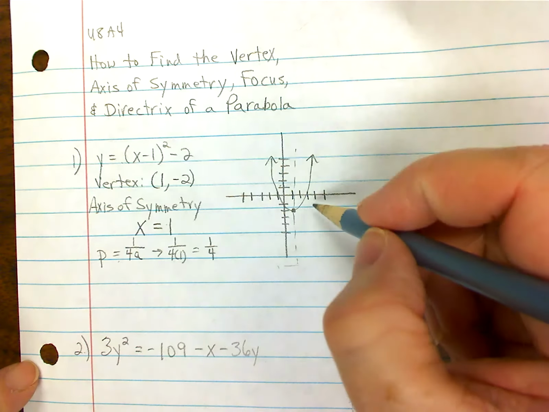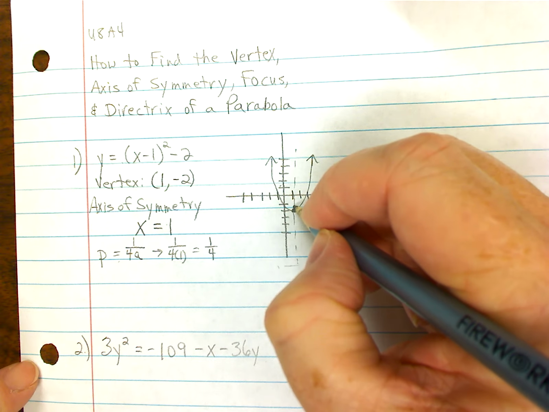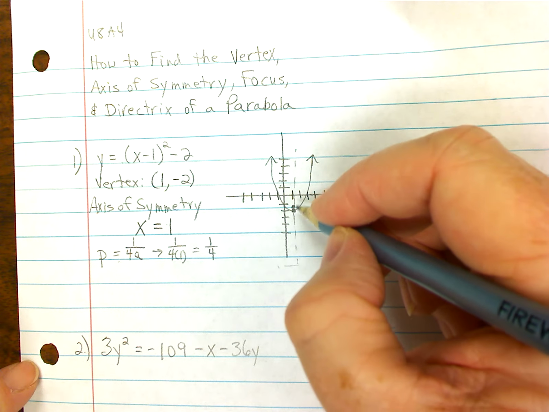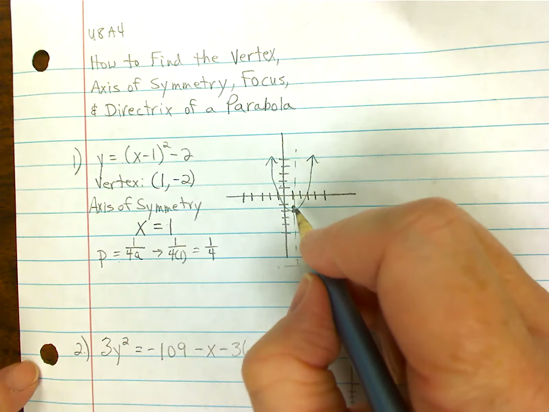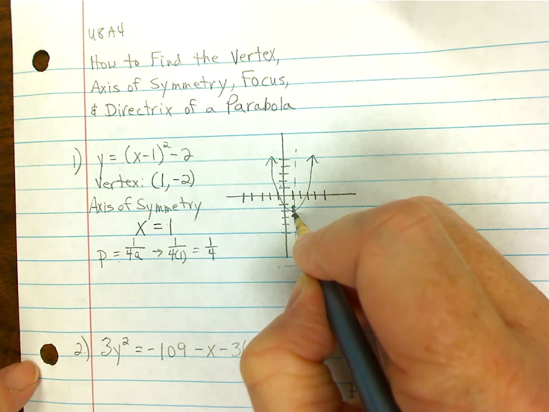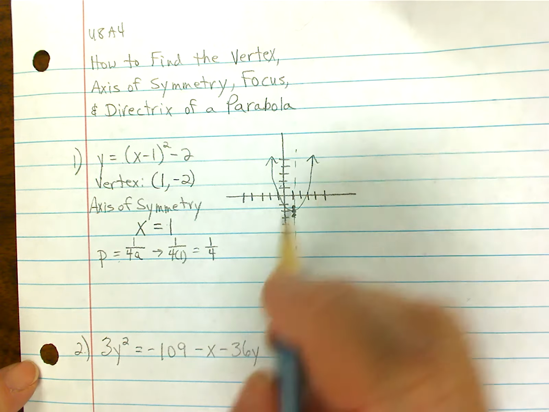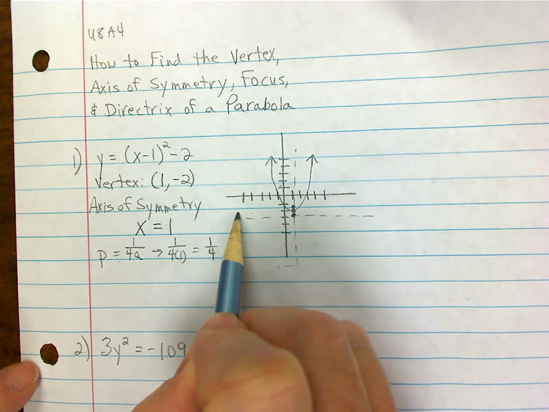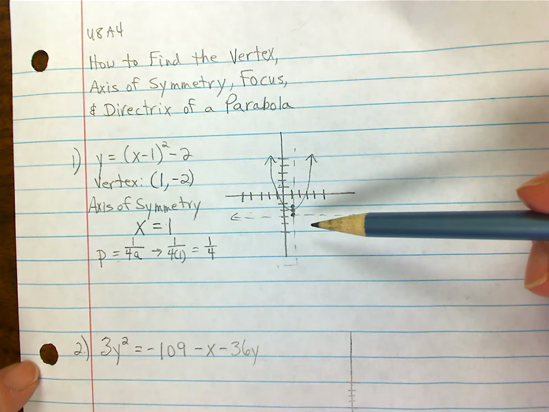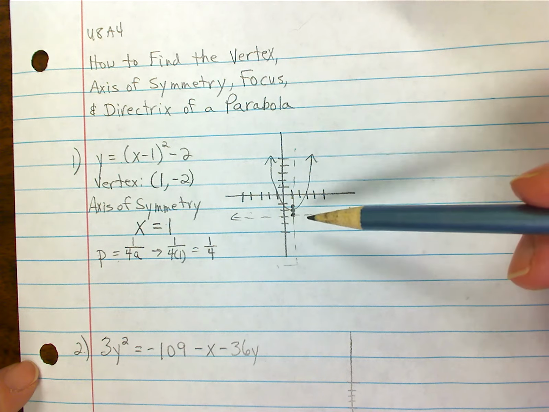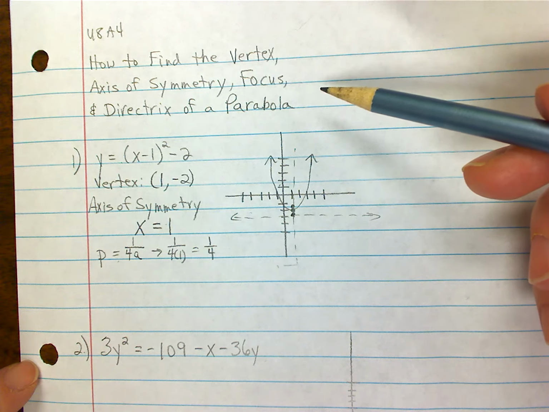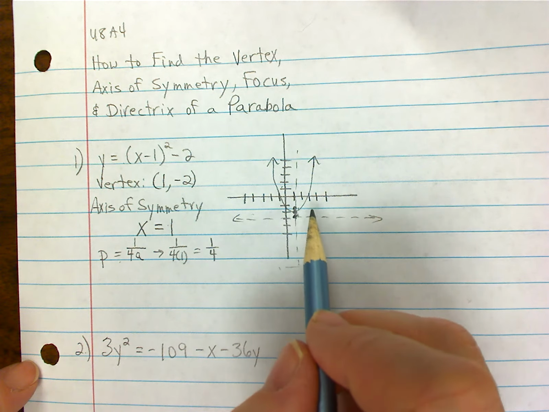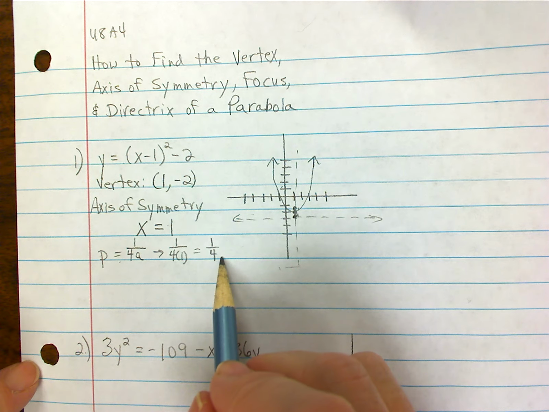What that means is the focus is 1/4 away on the inside, on the axis of symmetry. We're going to move up 1/4, and the directrix is going to be 1/4 on the other side of the vertex. So then your directrix is a straight line, and the parabola always turns away from the directrix. So it's like determining the direction of the parabola. This is 1/4 from here to here, and from here to here is 1/4. That's what this distance is.